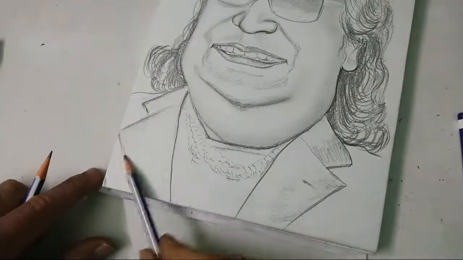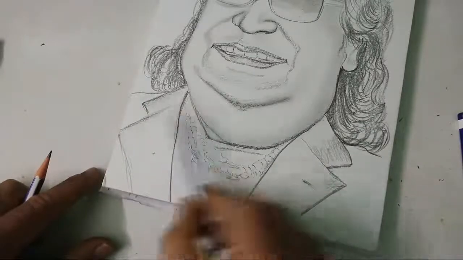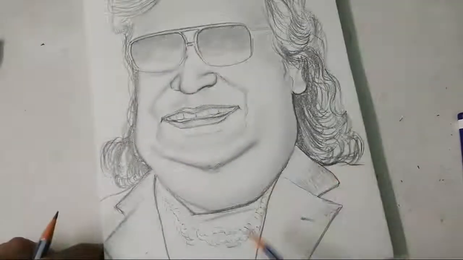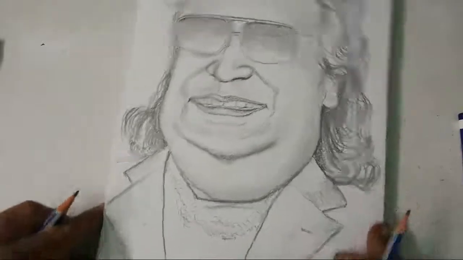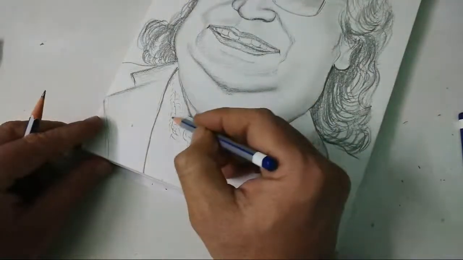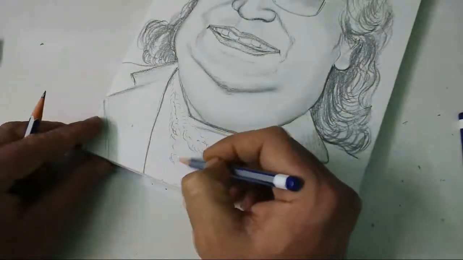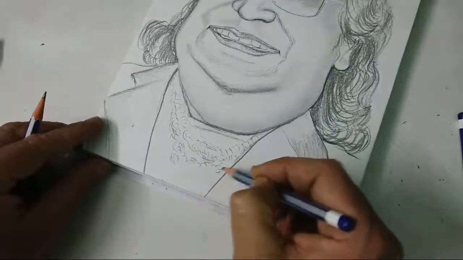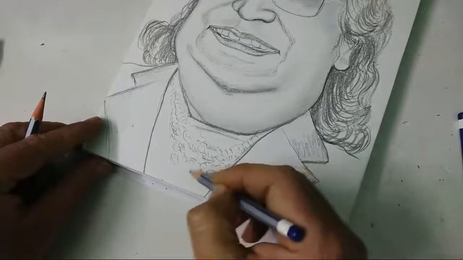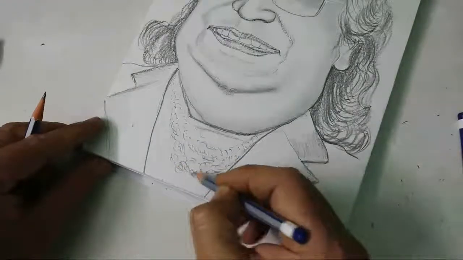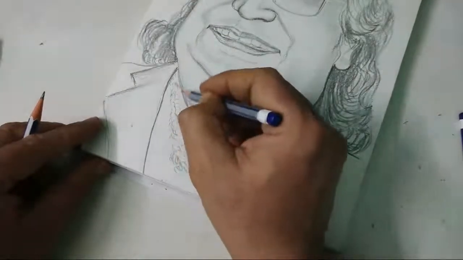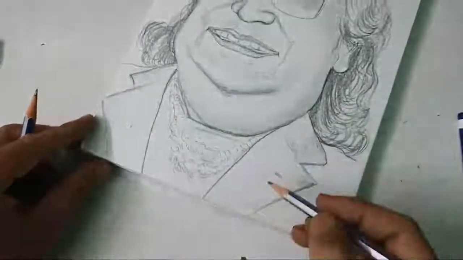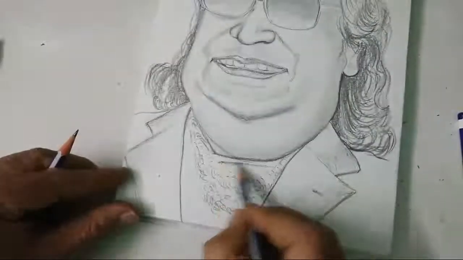Just to give some shade to the lower part. This is the effect which I wanted to create of the golden things which he is wearing. This is not very thick, but there will definitely be some jewelry effect which has to be created. The main things are the face features, they have to be taken care of.